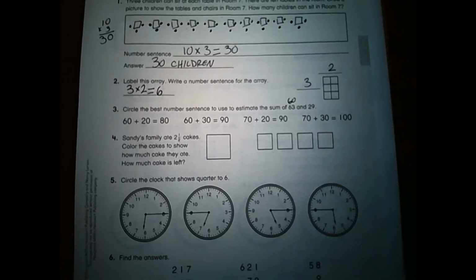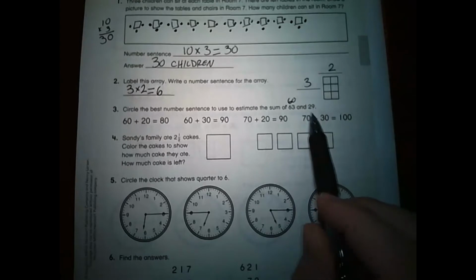Okay? The number 29, we need to figure out if we're rounding up or down to the nearest 10. If we're rounding down, we're rounding to 20. If we're rounding up, we're rounding to 30. What number should we round to? That's right, we should round to 30 because 29 is only one number away from 30.